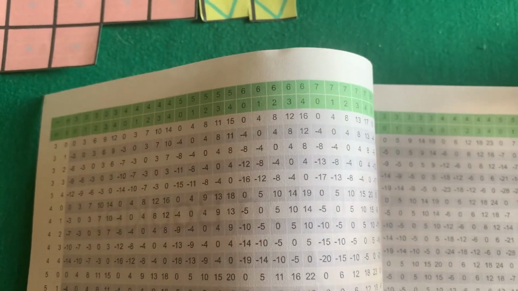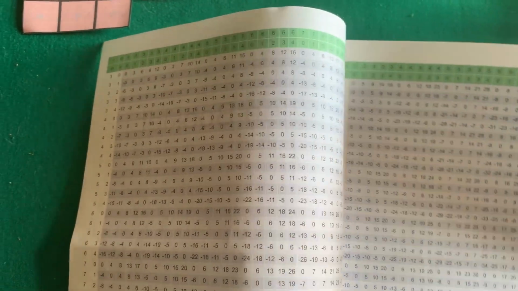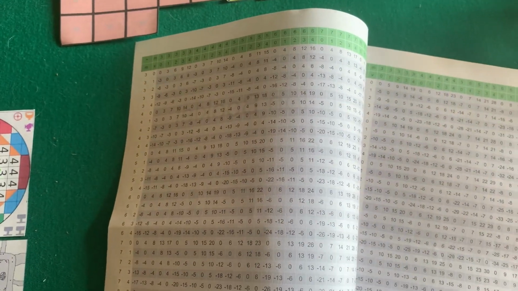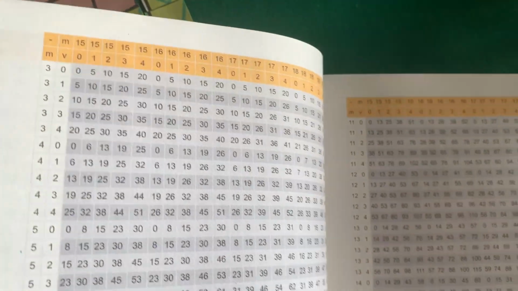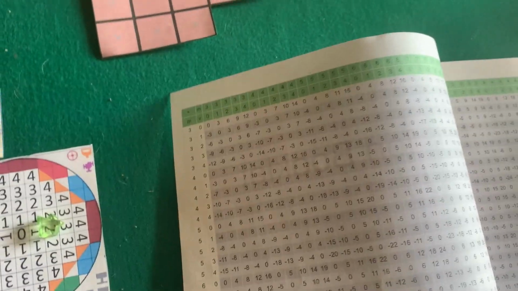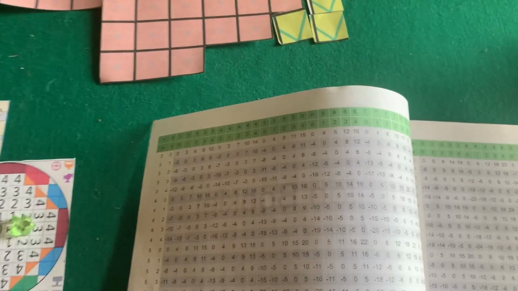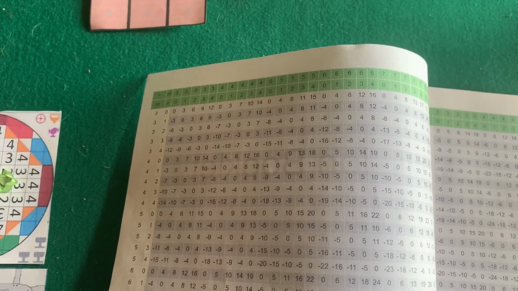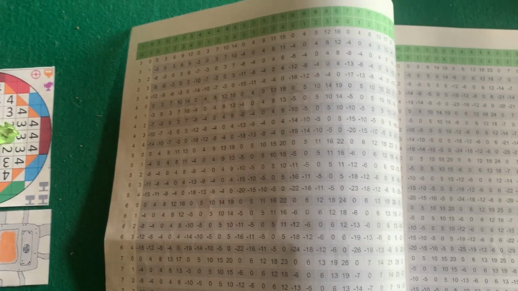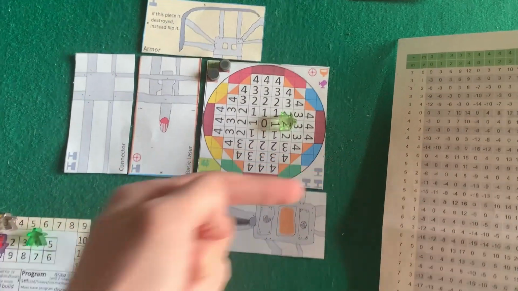Now, some of the pages in the collision booklet will be green, and later on in the book, they will have orange at the headers. You will use the green ones when both machines are going the same direction, whereas you will use the orange ones when they are going in different directions, such as a head-on collision. So because they're both going east, we are looking in green.